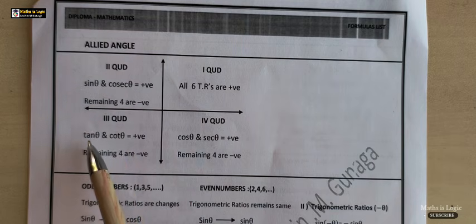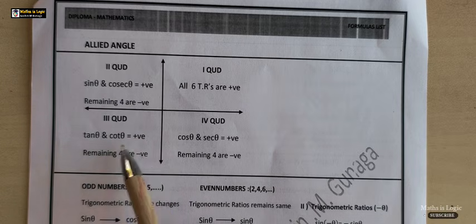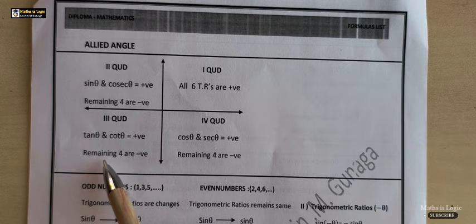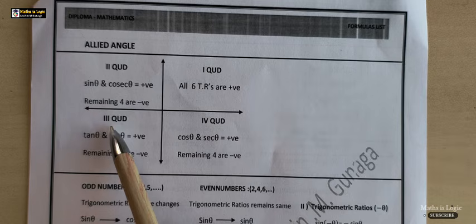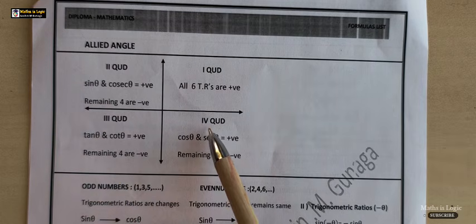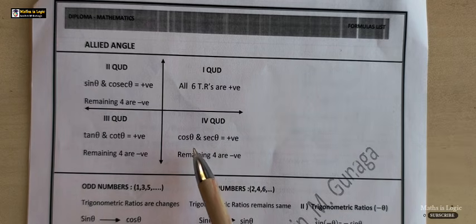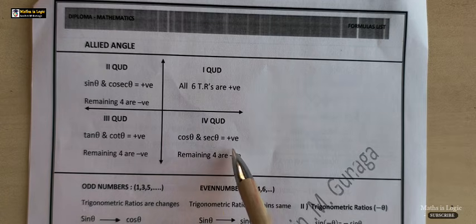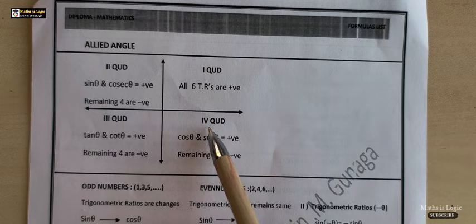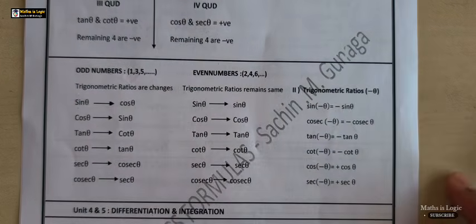Next, in the third quadrant tan theta and cot theta are positive, the remaining 4 are negative. Remaining means sin theta, cosec theta, cos theta, and sec theta are negative in the third quadrant. Next, in the fourth quadrant cos theta and sec theta are positive, the remaining 4 are negative. Remaining means here sin theta, cosec theta, tan theta and cot theta. All these four are negative in which quadrant? Fourth quadrant.